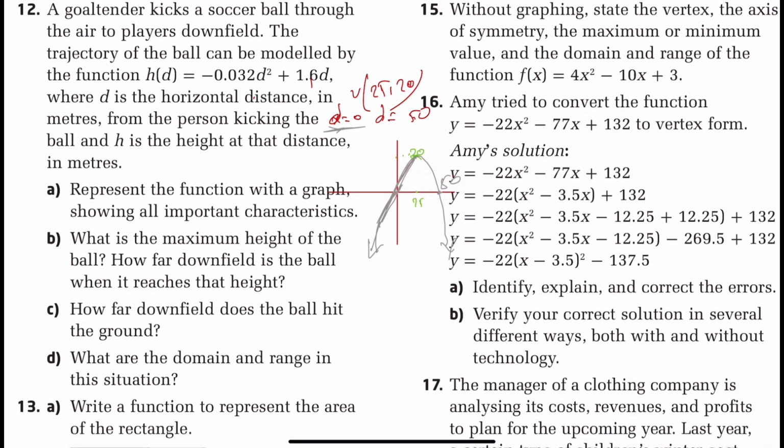Okay, for D, what are the domain and range? Because we are not using the negative value, the domain is from 0 up to 50. So x will be between 0 and 50. You are not using more than that, because it's a real life example. And for y, it's the same thing. We are not dealing with negative values. So y is from here to here, from 0 to 20. So y is between 0 and 20.